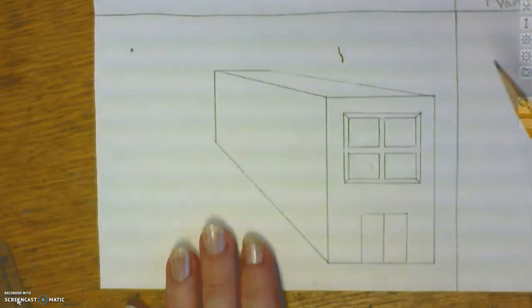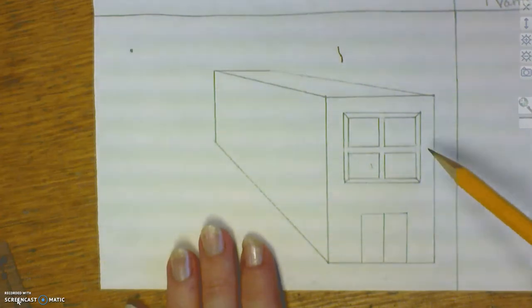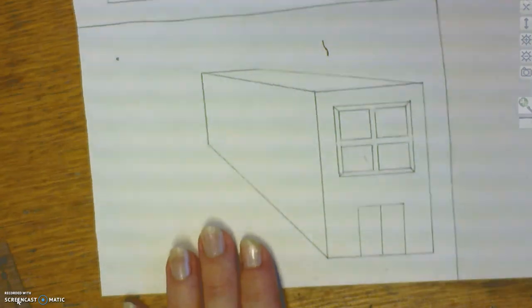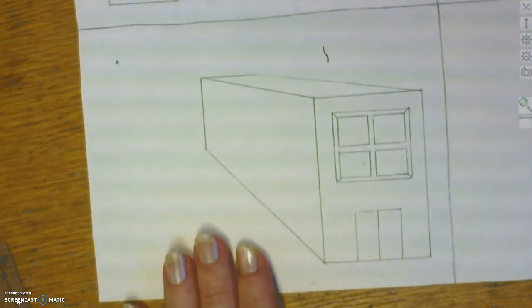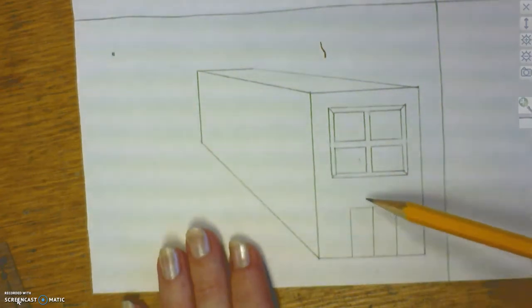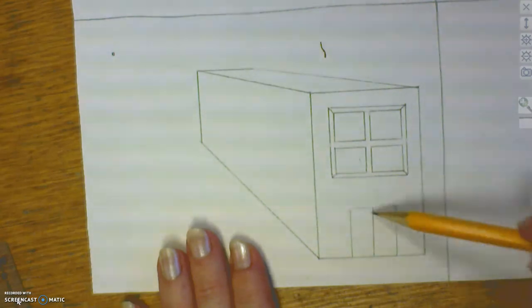Okay, so I got cut off in the last video. I met the maximum amount of minutes I'm allowed to do in a video, and we were finishing up this window right here. So the next thing I'm going to have you work on is the door, and I already started the door because we talked about how if the outside is horizontal, the lines on the inside have to be horizontal. If it's vertical here, then vertical inside.